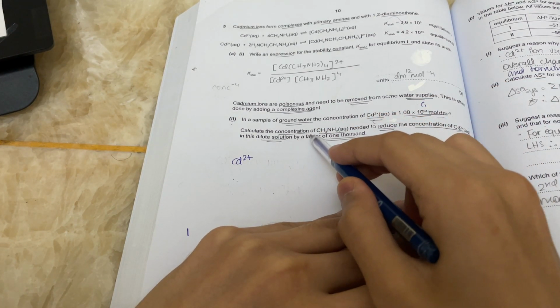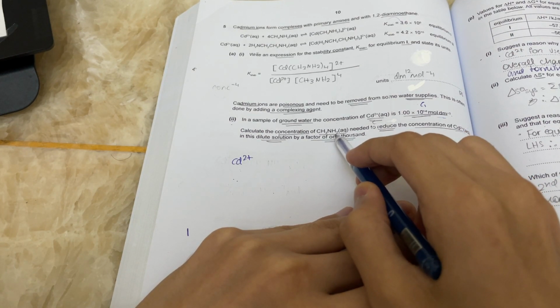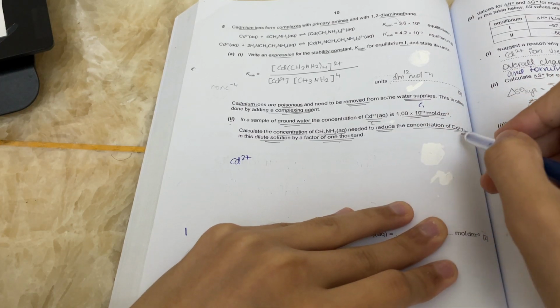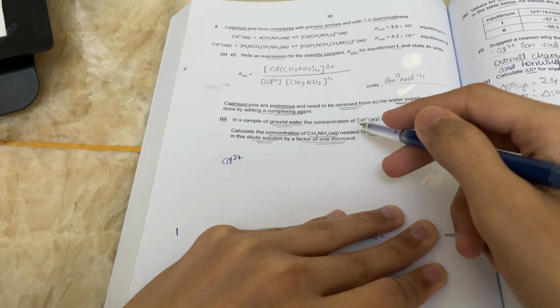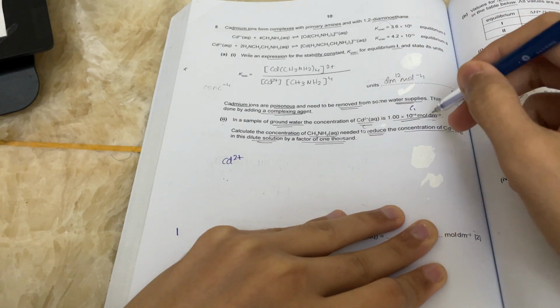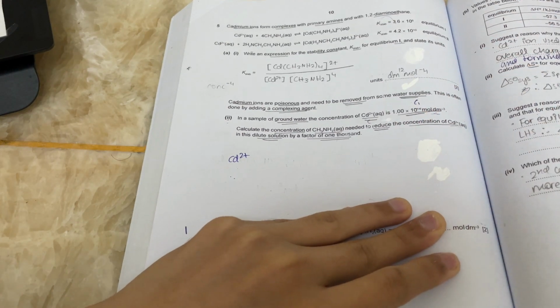We have to calculate the concentration of CH3NH2, a primary amine, methylamine, needed to reduce the concentration of Cd2+ aqueous and dilute this by a factor of 1000. So what does this mean? You have to reduce this by a factor of 1000. How is that done?